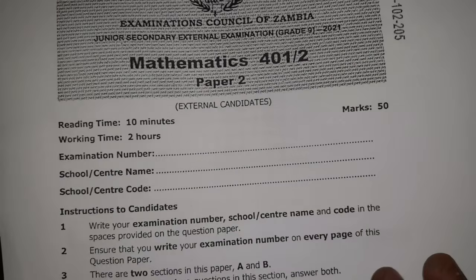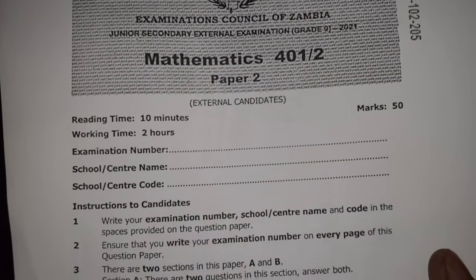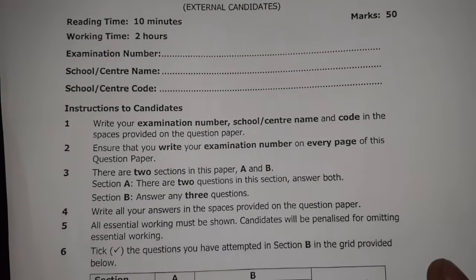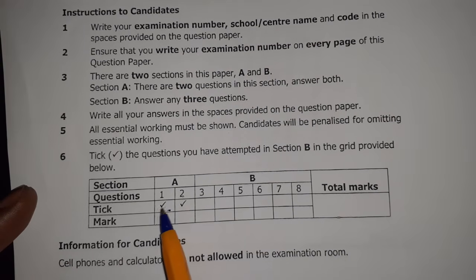Make sure you read the instructions that are here. Understand them. They are very, very important. So you saw what I was telling you. These are a must. You need to answer them. They are already ticked for you.